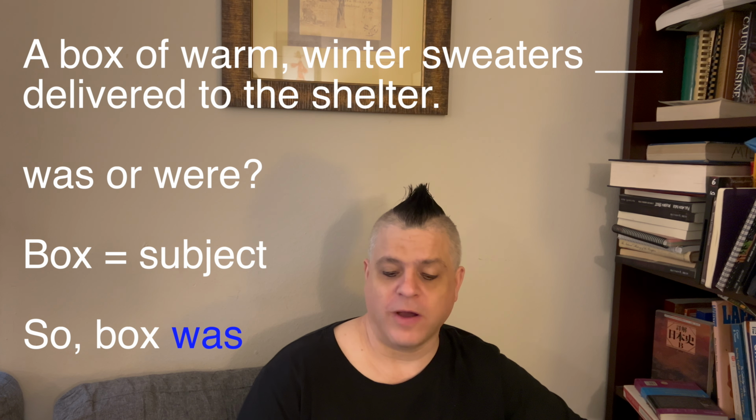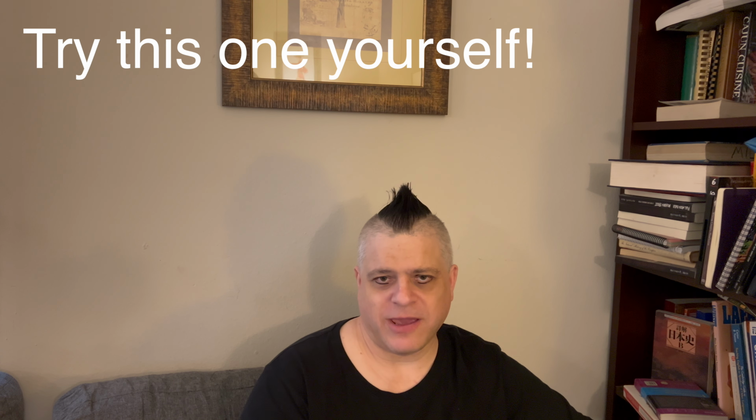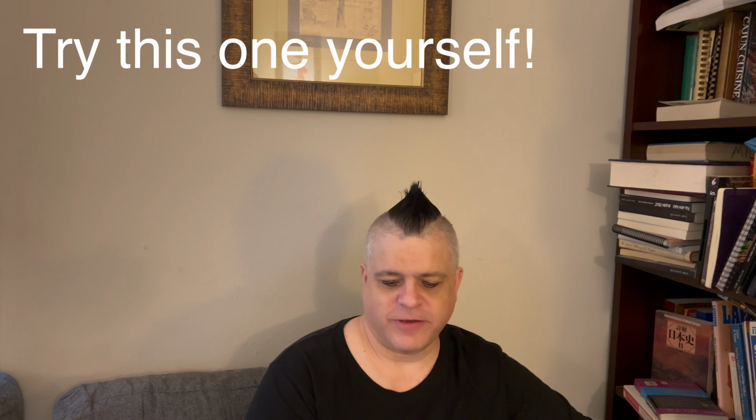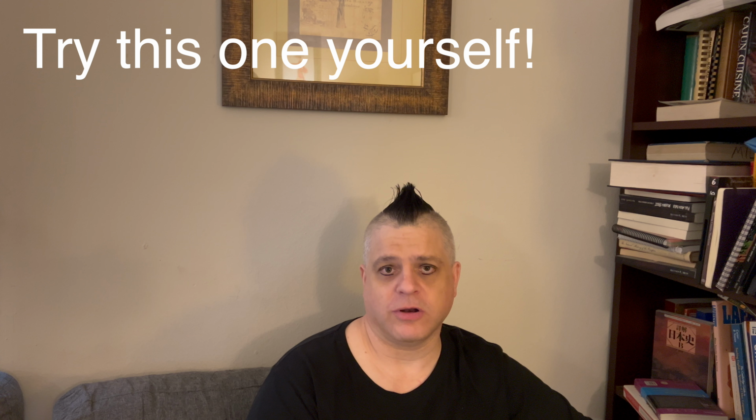I hope you can see what I'm getting at here, that when you have a prepositional phrase after the subject, the verb has to match the subject, not the prepositional phrase. The leaves on that tree, blank, turning orange. Do we say the leaves on that tree is turning orange or the leaves on that tree are turning orange? All right. Well, tree is right next to the verb. It's very tempting to say tree, singular, so tree is. On that tree is a prepositional phrase.